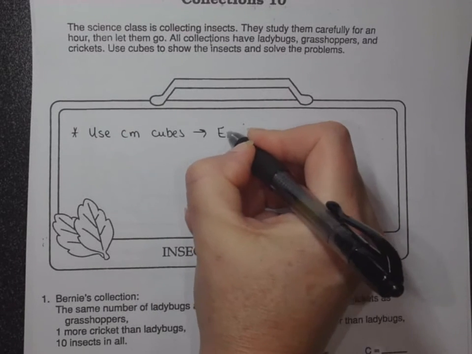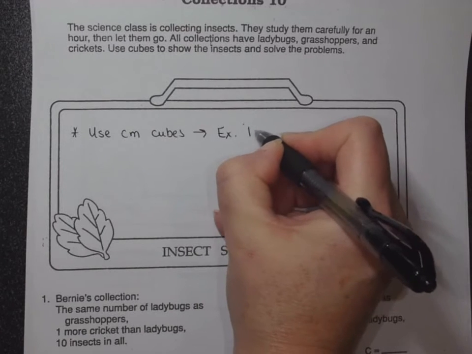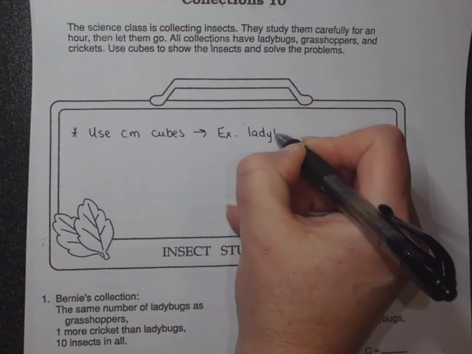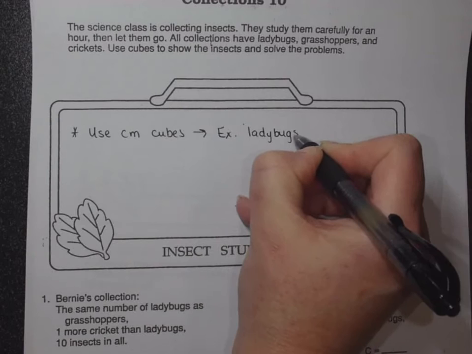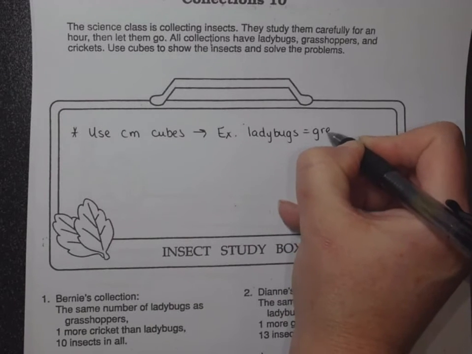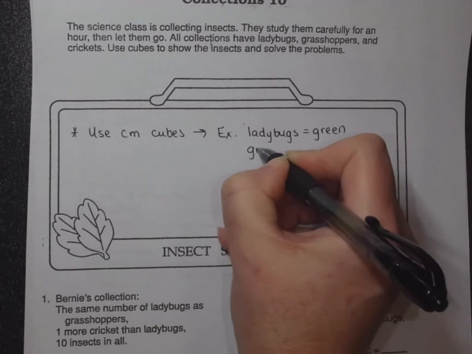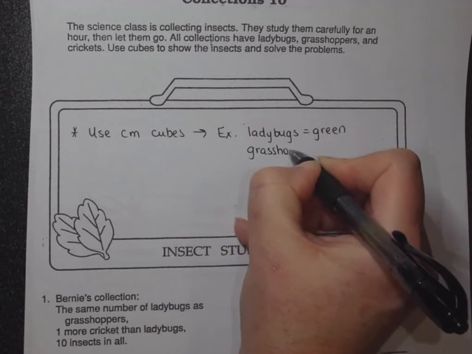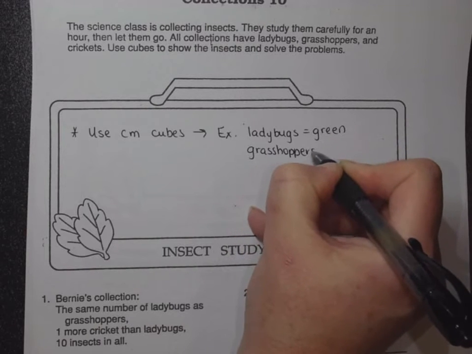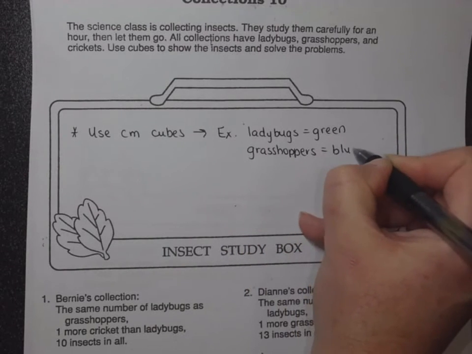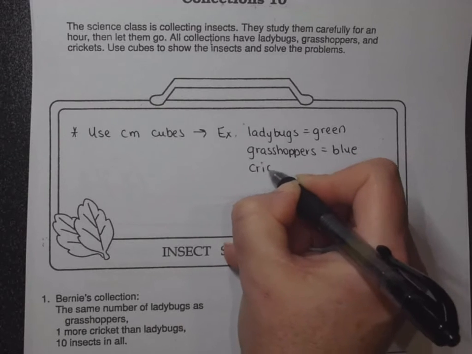An example might be you could make ladybugs green. You could make grasshoppers blue. I don't really know why I didn't make ladybugs red, but I just want to be different, I guess. And then we'll make crickets yellow.